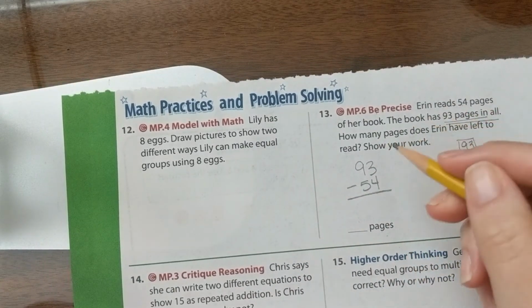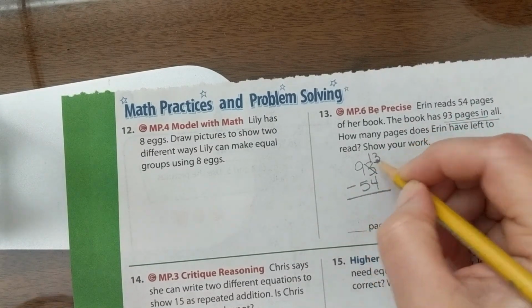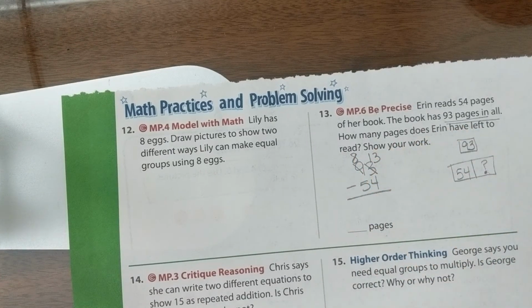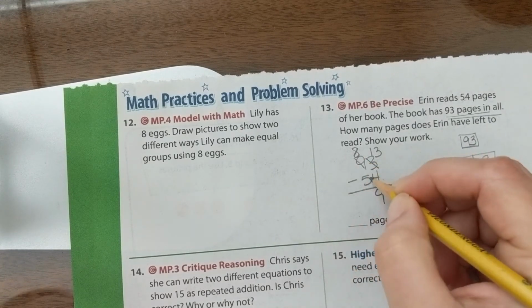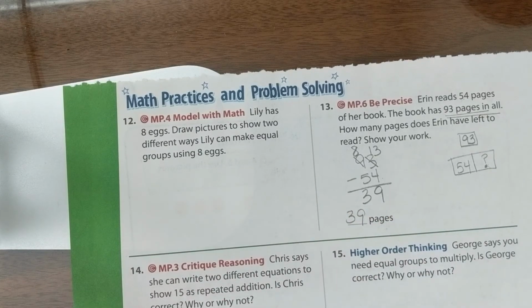Let's regroup because you can't do 3 minus 4. So let's regroup. 13 take away 4. And I now have only 8 tens left. So 13 take away 4 is 9. And 8 take away 5 is 3. She has 39 pages left.